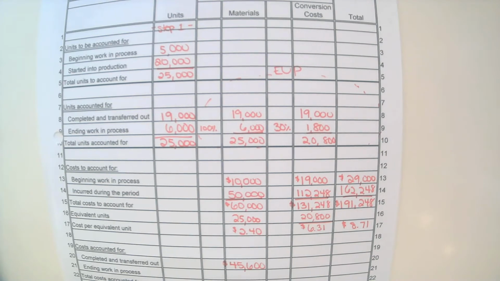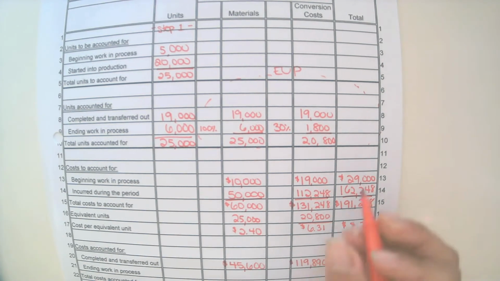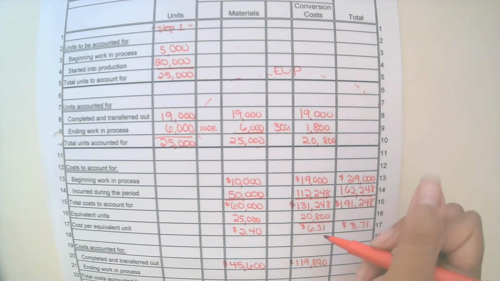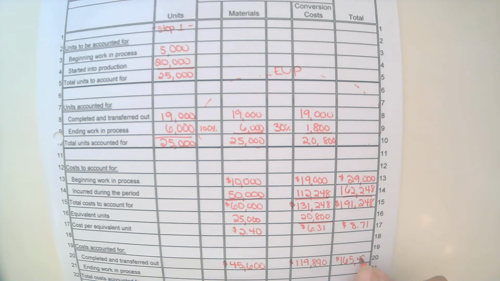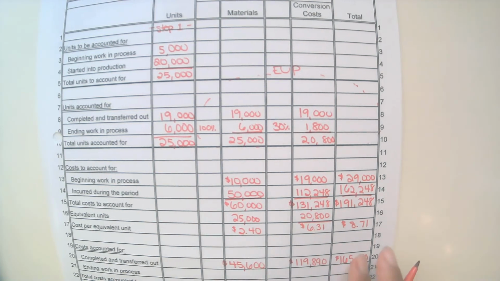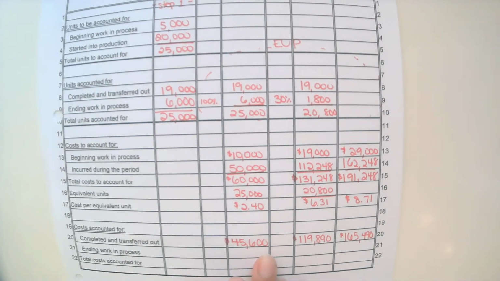And you're like, it's different. And this is 119,890. And so this one was 19,000 times 6.31. Add across. $165,490 total.